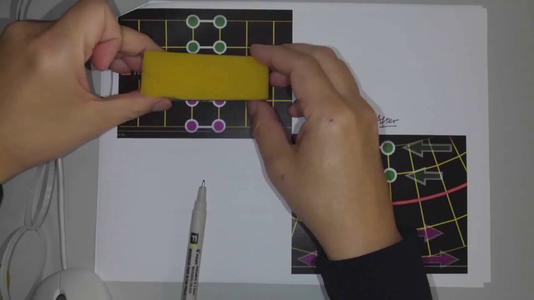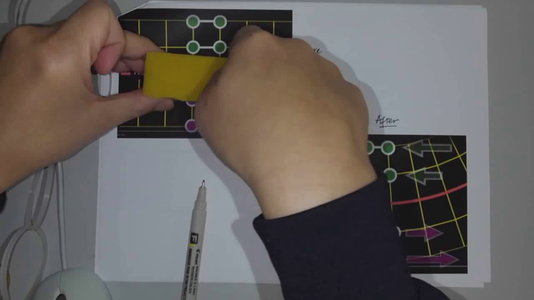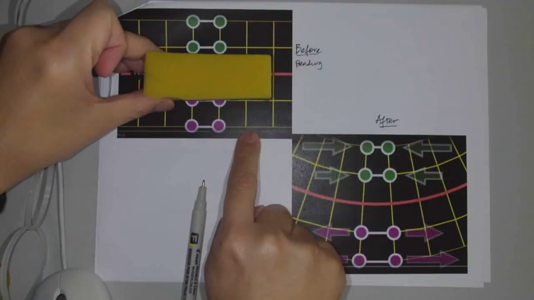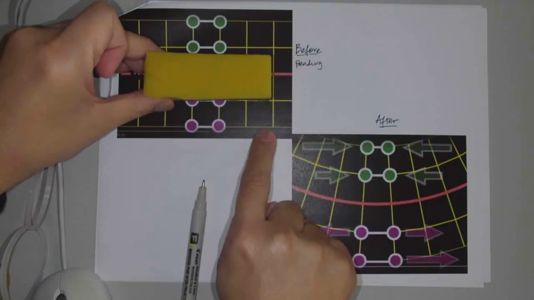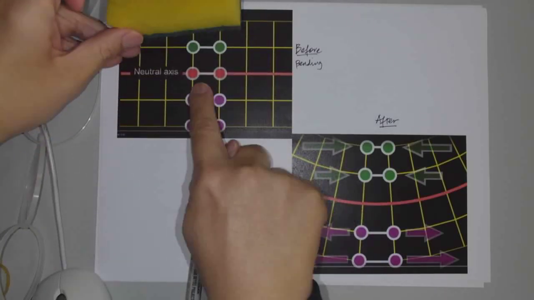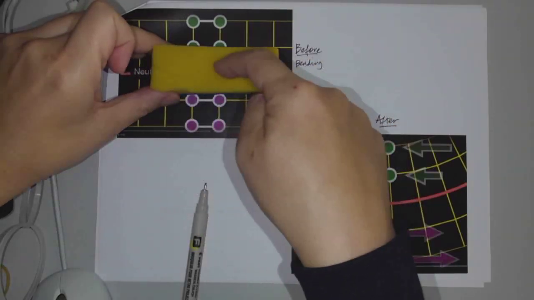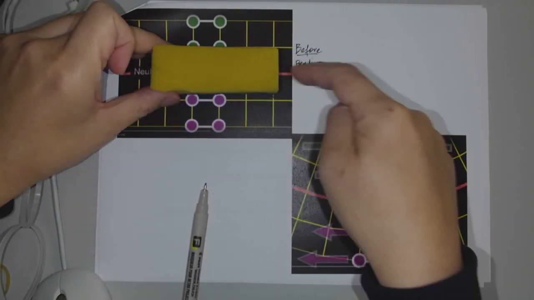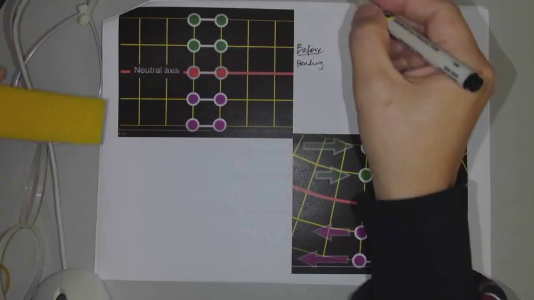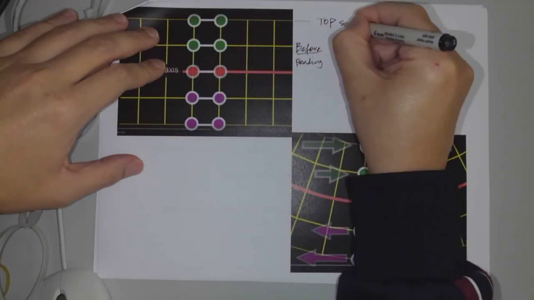In the elevation view, this top line here represents the top surface. This bottom line here represents the bottom surface. And the neutral axis is right at the center, passing through the center. Okay? So this line here is my top surface.